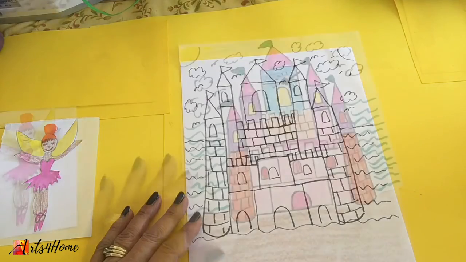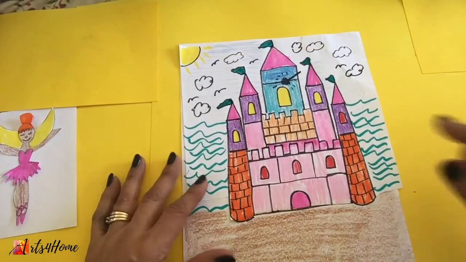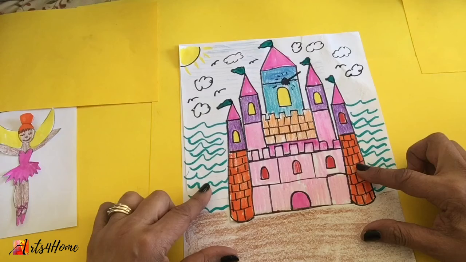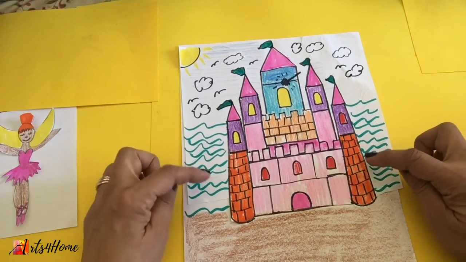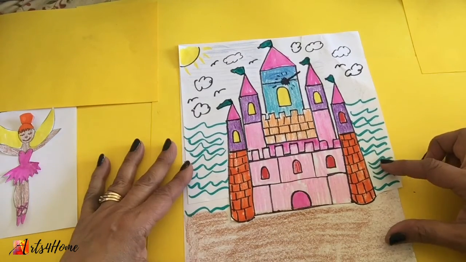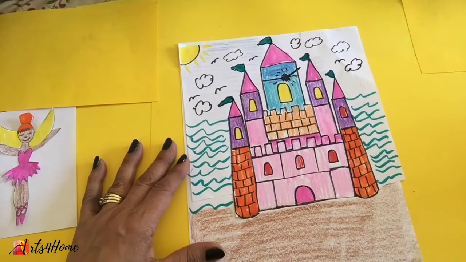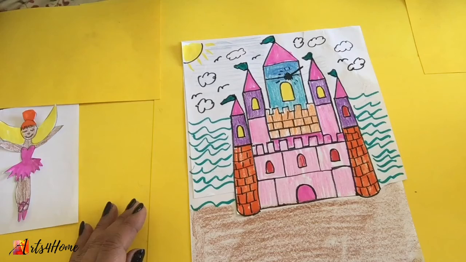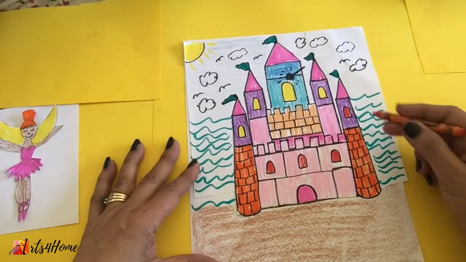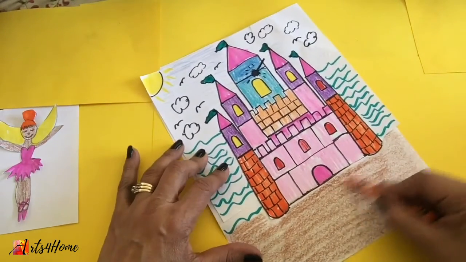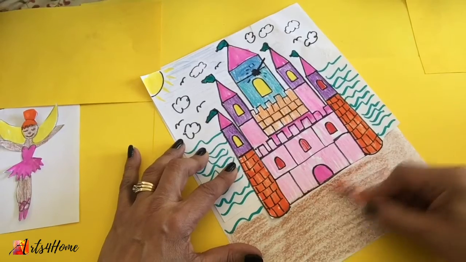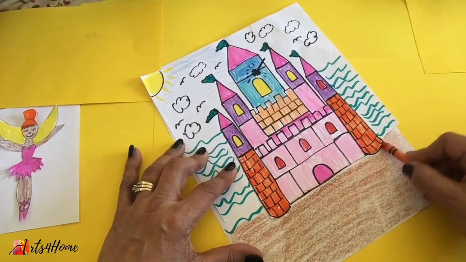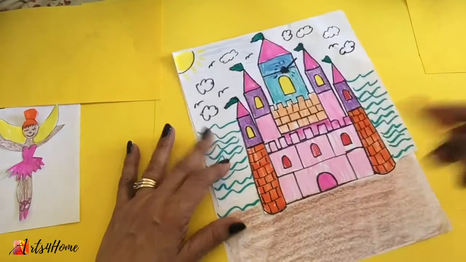Okay, boys and girls, as you see, I have colored my castle and I have put the ocean behind there and I have put my sand. So go on and color your sand and put your ocean. And if you want to add a little brown and orange to your sand, you can do that.